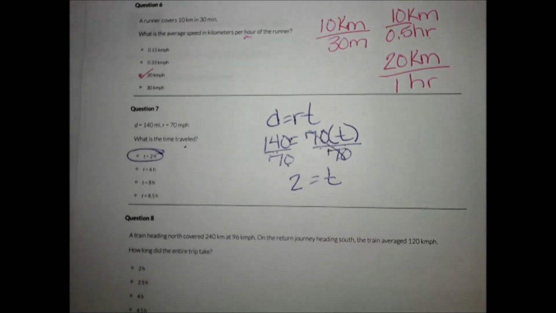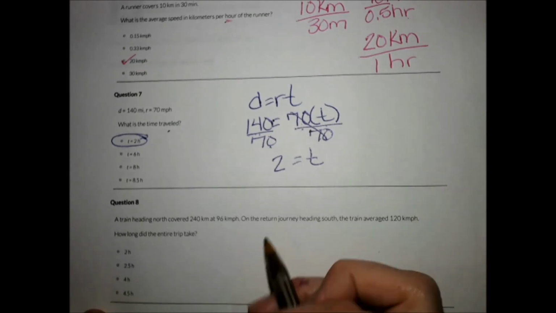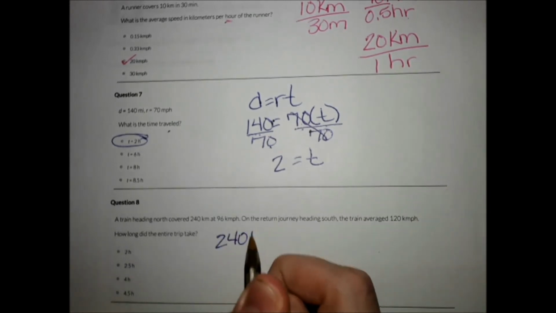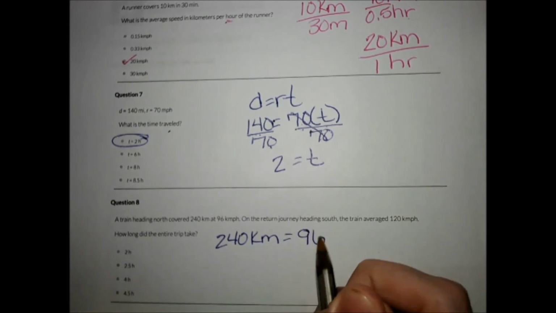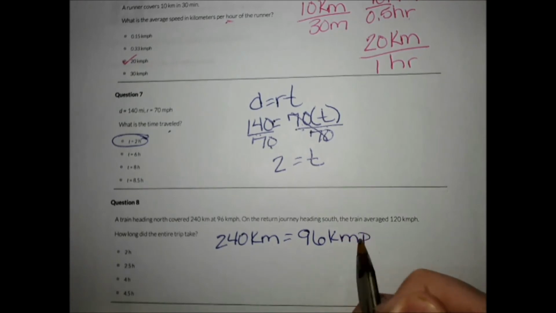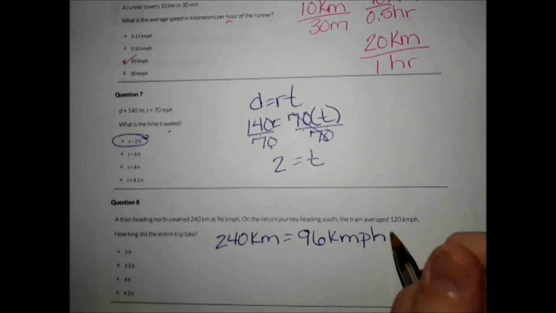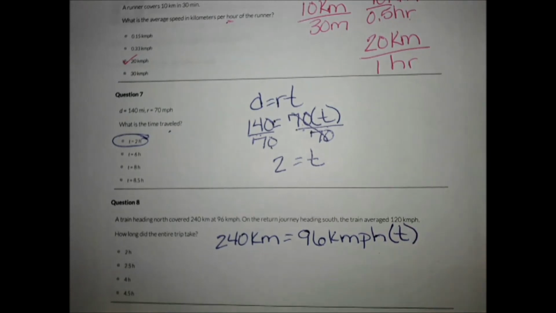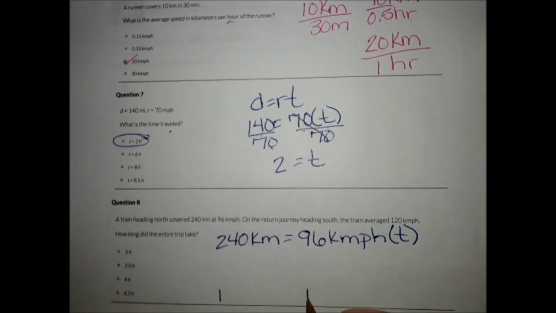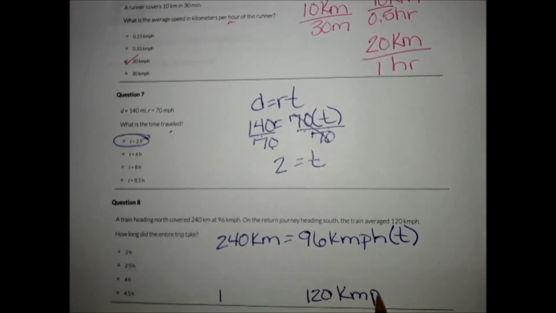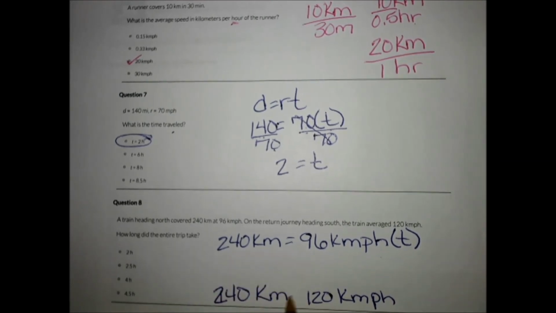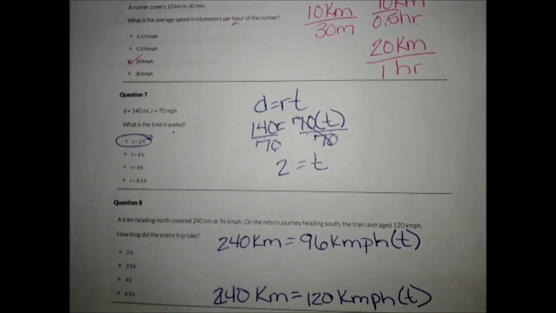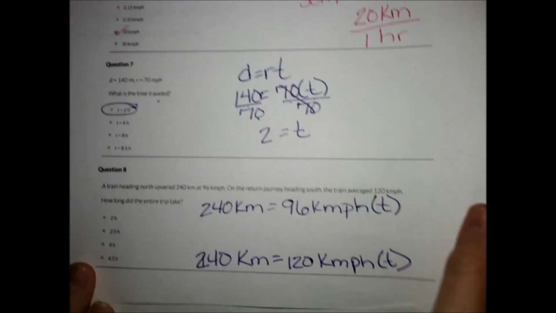Okay, number 8. A train heading north covered 240 kilometers at 96 kilometers per hour. Okay, we don't know the time. And then on the return journey, the train averaged 120 kilometers per hour, and it still covered 240 kilometers because it was the same trip, just coming home. So we have to solve both of these.